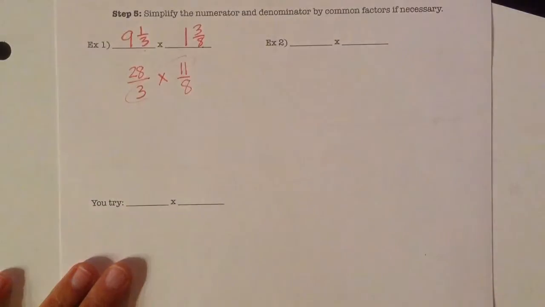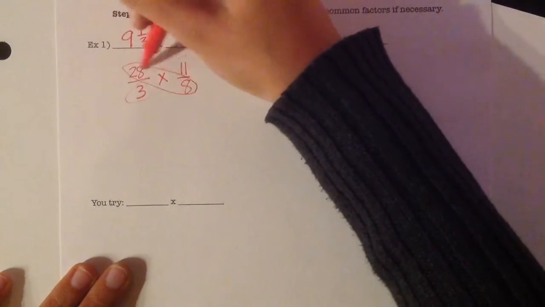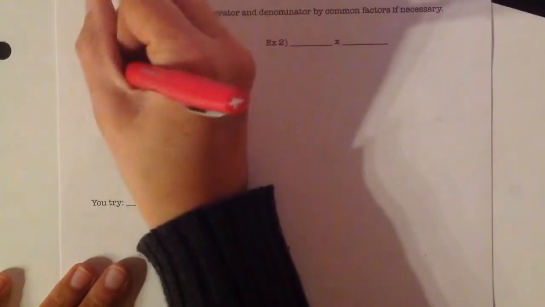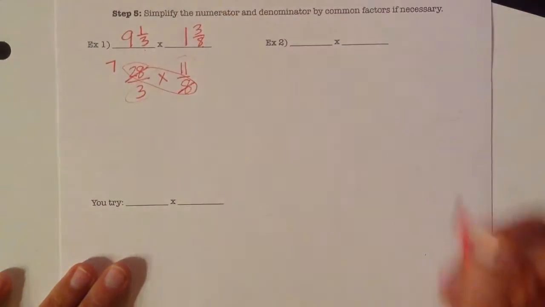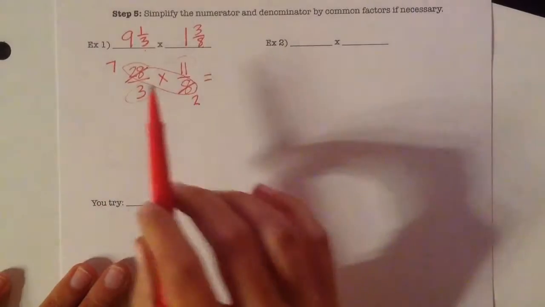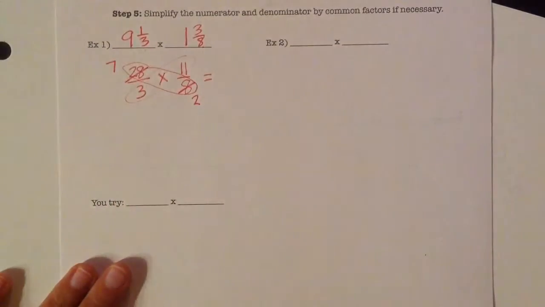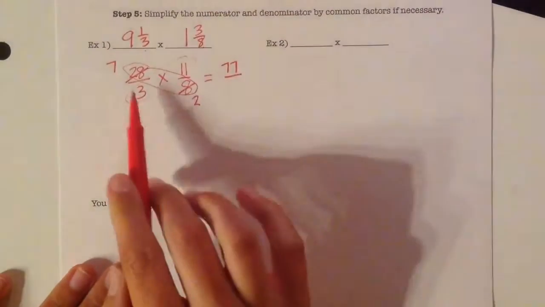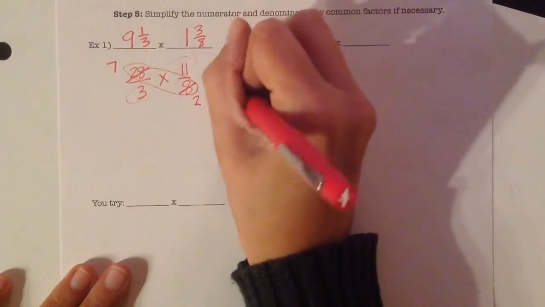I look at 11 and 3. Those can't simplify by anything. I look at 8 and 28. Well, I know they're both even, so I know they at least divide by 2, but they do actually divide by 4. So 28 divided by 4 is 7. 8 divided by 4 is 2. Now I can multiply across with a lot easier numbers than doing 28 times 11. So 7 times 11 is 77, over 3 times 2 is 6.